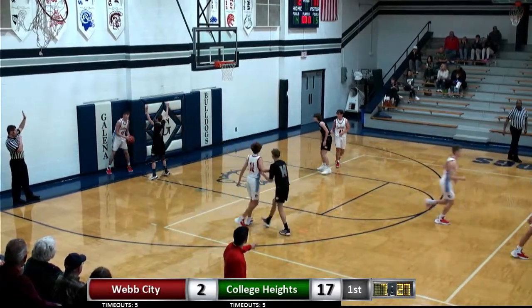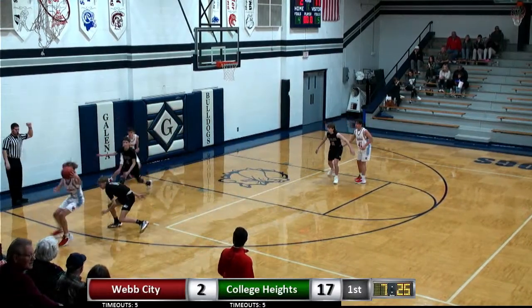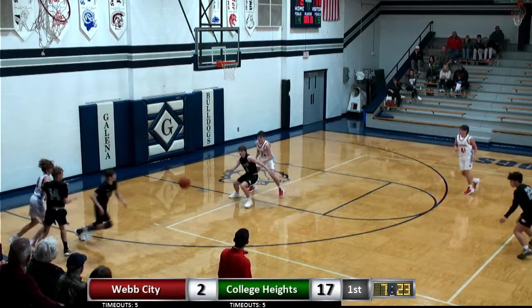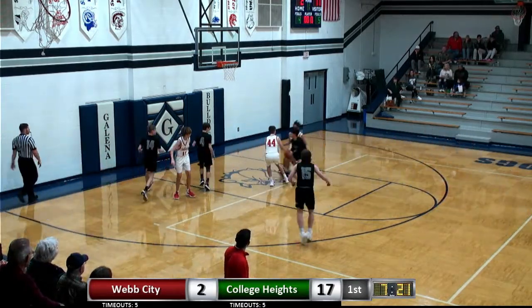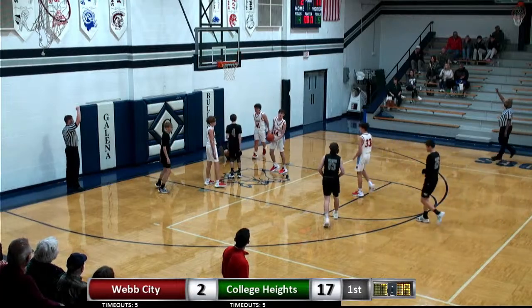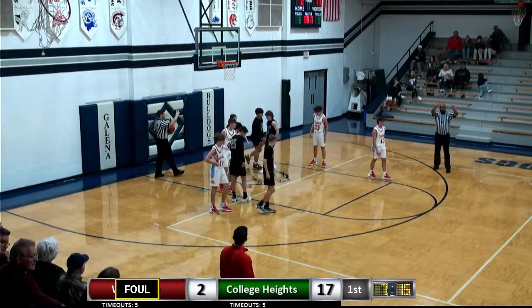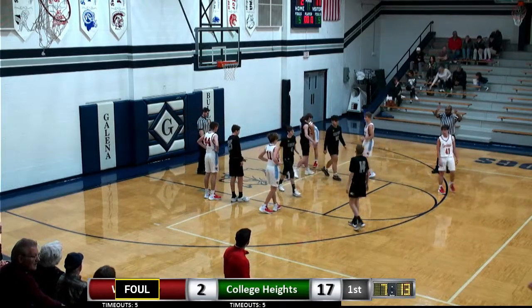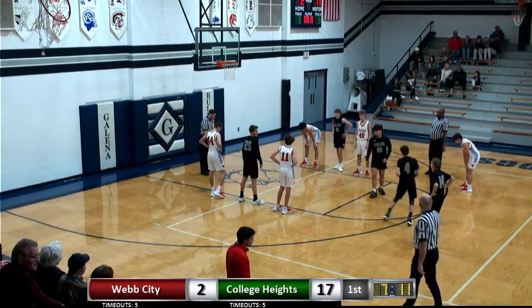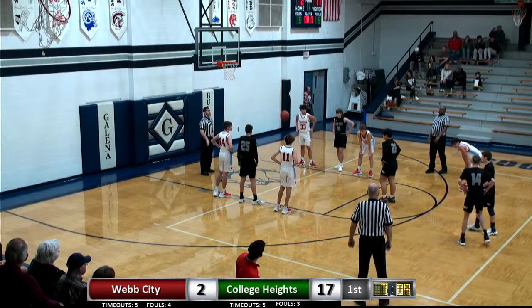Trap for the Cougars. Schumacher gets a deflection. Miller leaves it for Dahl, and Dahl's foul going up. Will go to the line to shoot 2 free throws. 4th team foul of the half for the Cardinals.